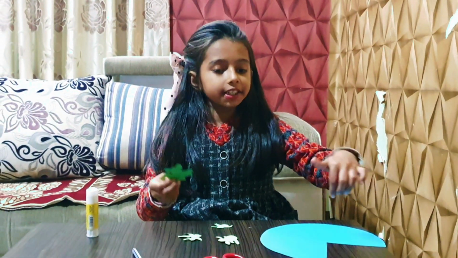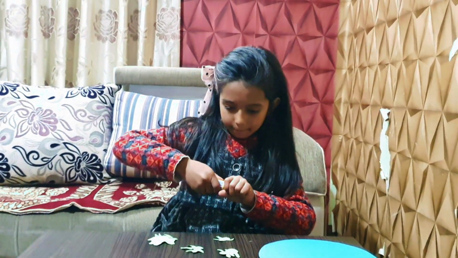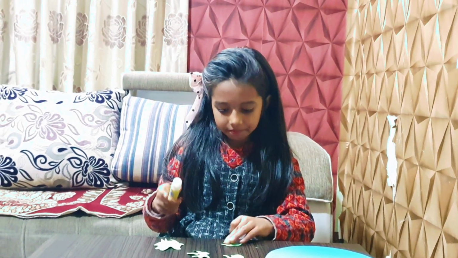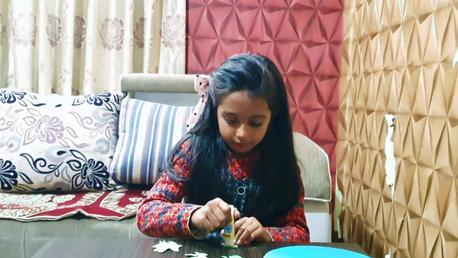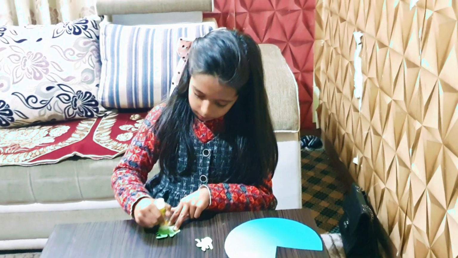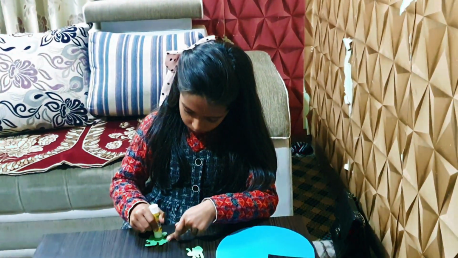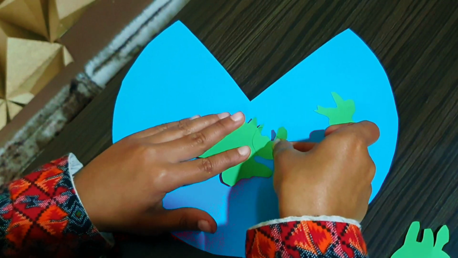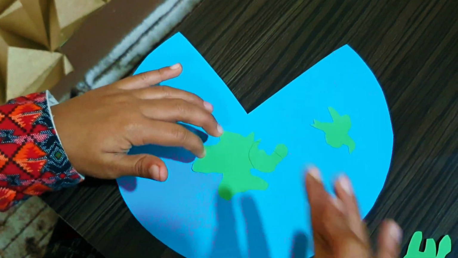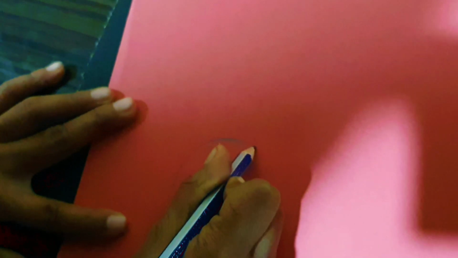I'm going to paste this land in the earth. Now we have to make a curve.